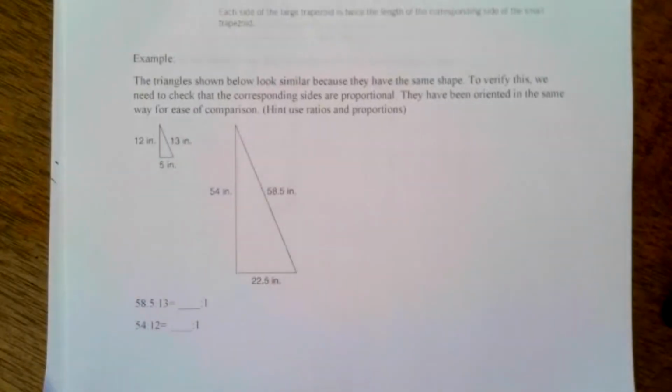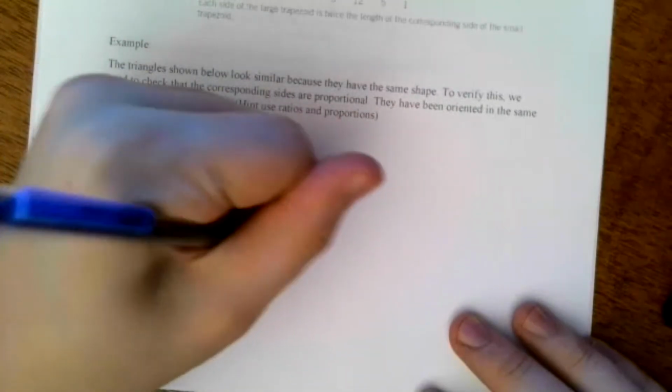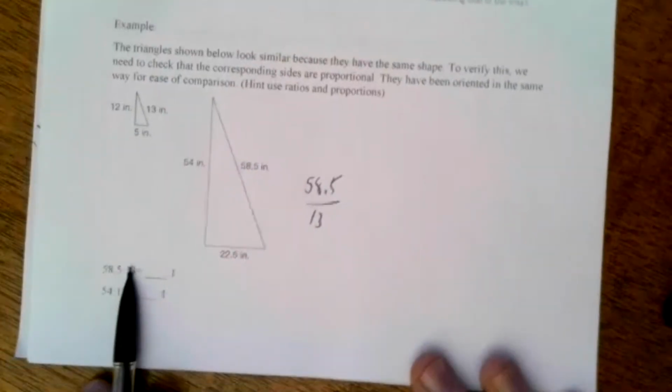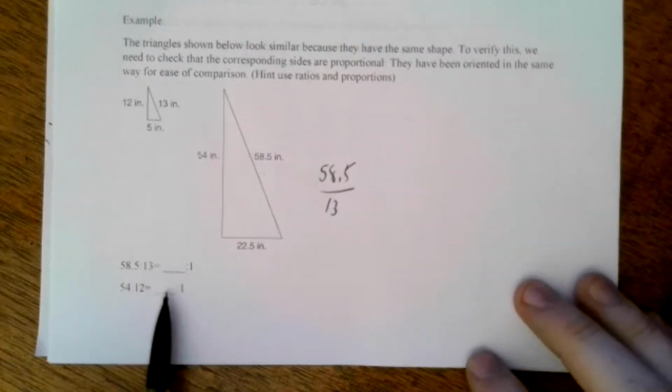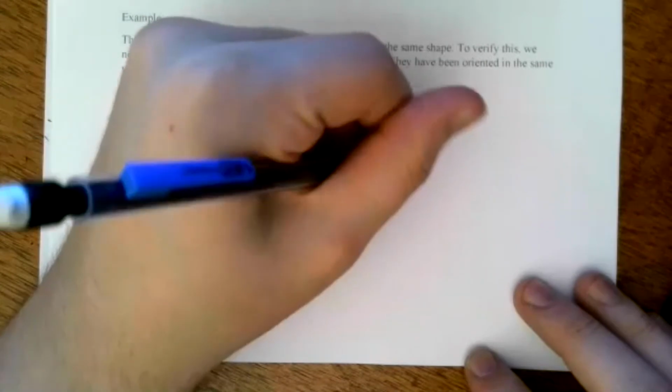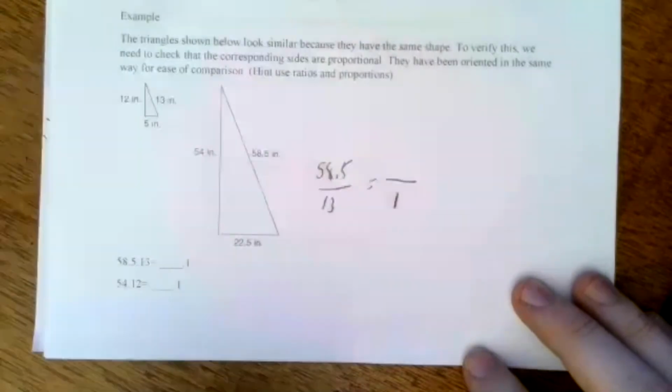And the way I can do that is just divide these two numbers. So if I do 58.8 divided by 13, that's this ratio that we're getting down here. I just used a colon instead. That's the same thing as saying that it's equal to some number over 1.